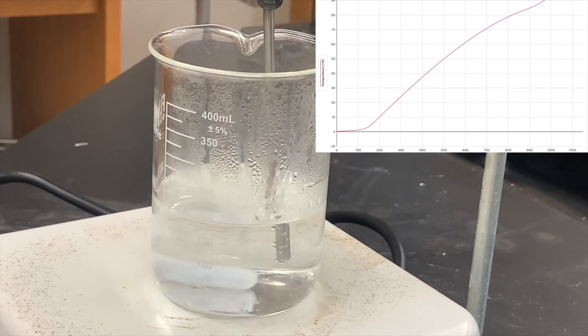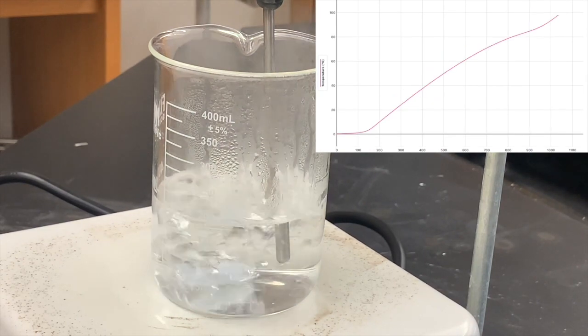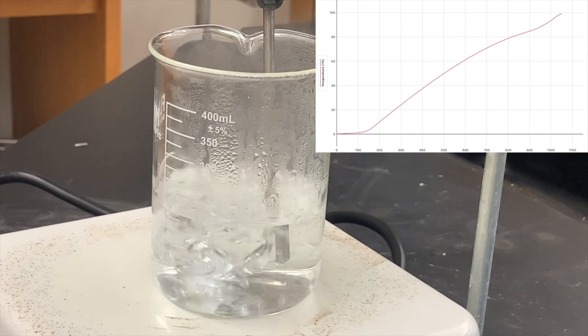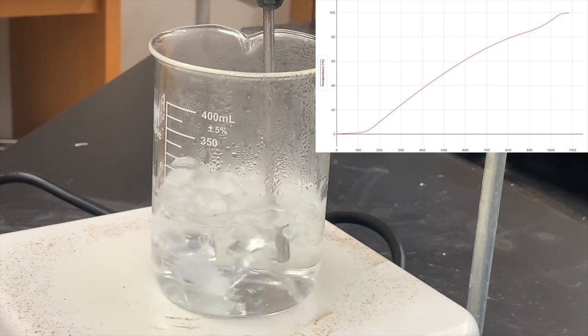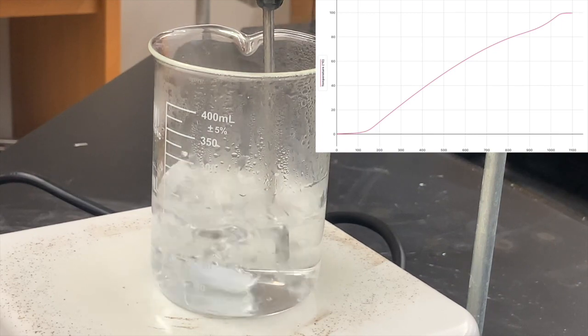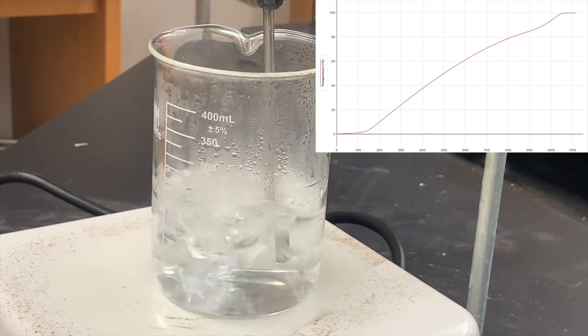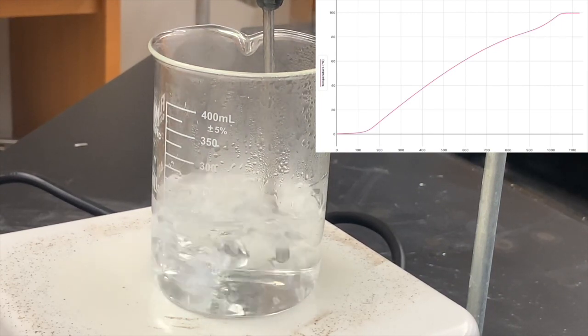Let's take a look. You can see the bubbles forming in the beaker, and you can see on the graph that it stopped increasing and leveled off and now is going to run horizontally.